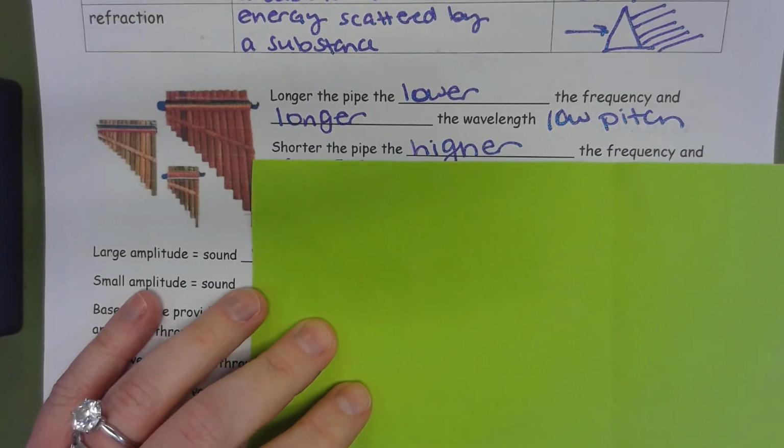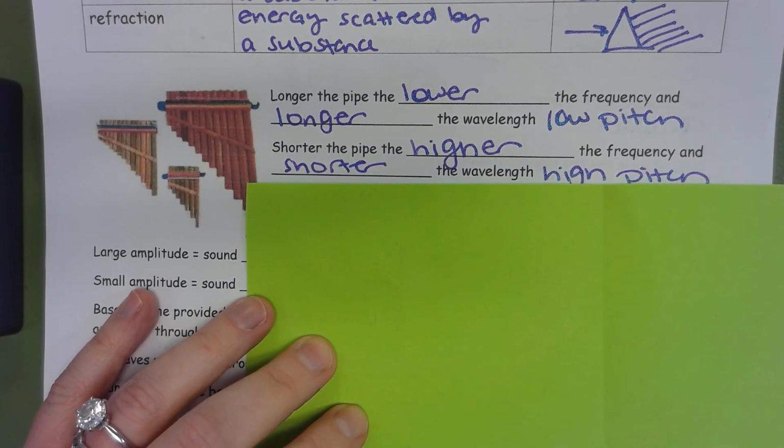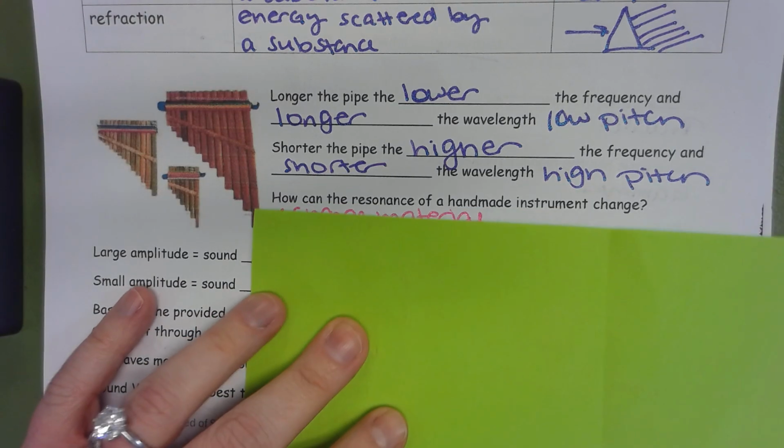The shorter the pipe, the higher the frequency. What does that mean for the wavelength and the pitch? It means it has a shorter wavelength and a higher pitch.